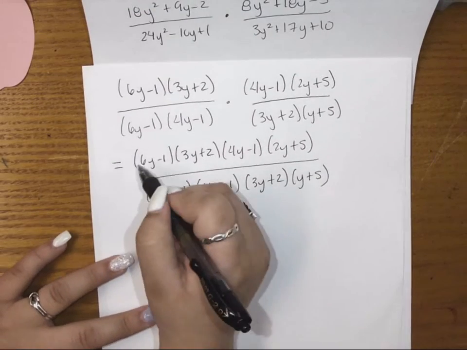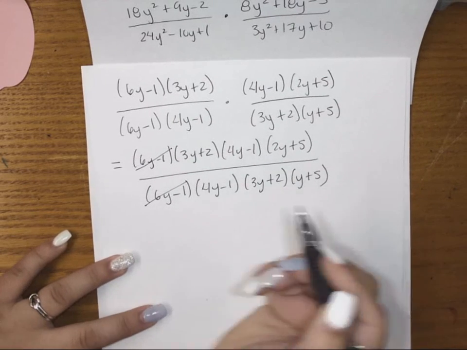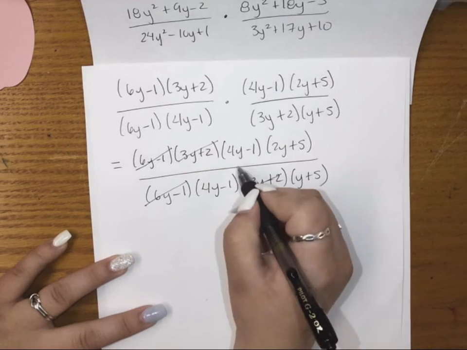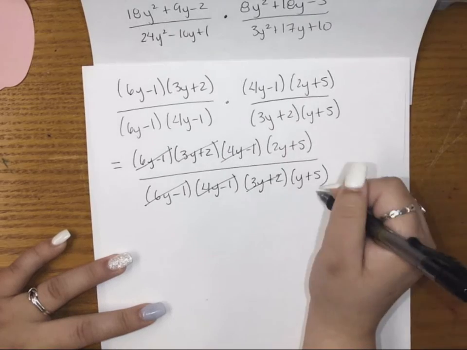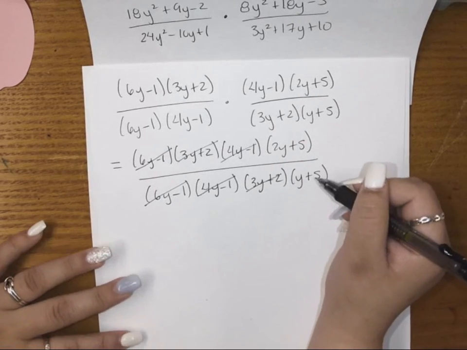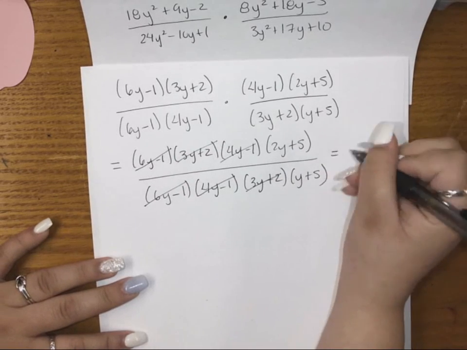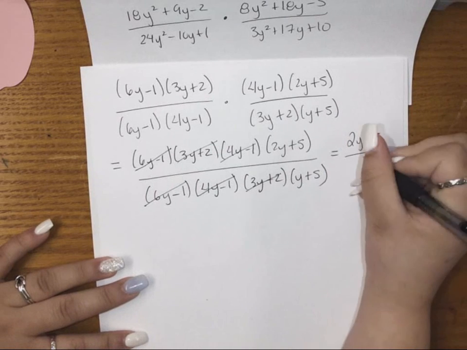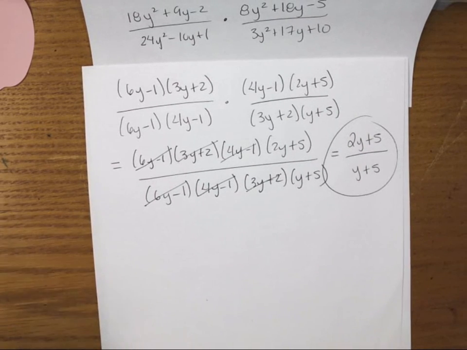We see that we have 6y minus 1 here, which can cancel with 6y minus 1. 3y plus 2 also cancels with 3y plus 2. 4y minus 1 cancels 4y minus 1. These ones are not like terms, so they cannot cancel. So we're done canceling everything we need to cancel. As you can see, on top we're left with 2y plus 5, and on the bottom we're left with y plus 5. So that's our solution here. Now you should be able to complete your homework for this section.